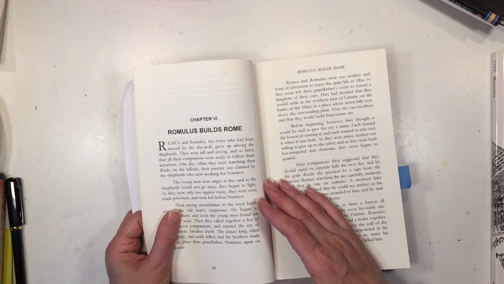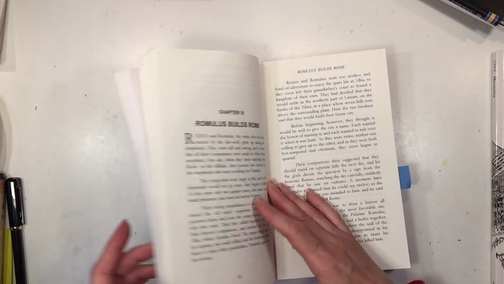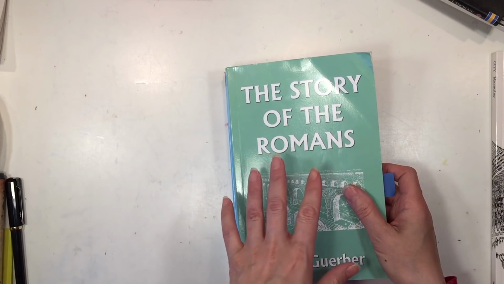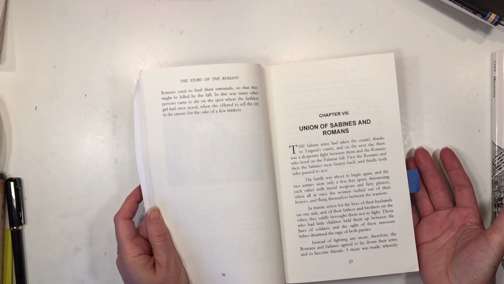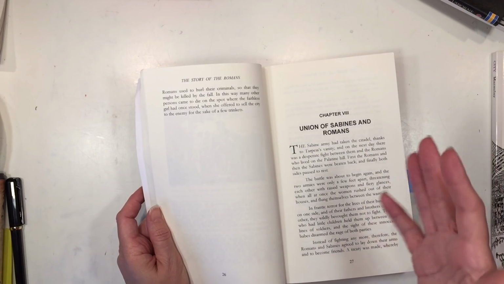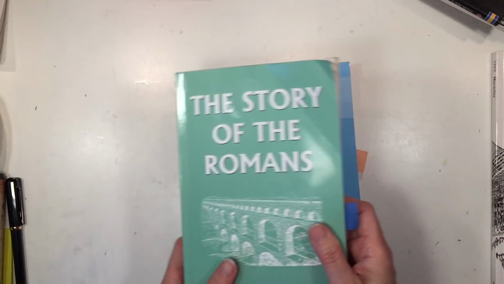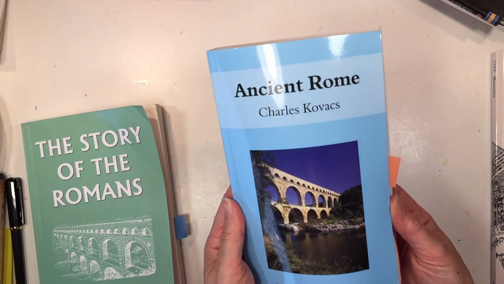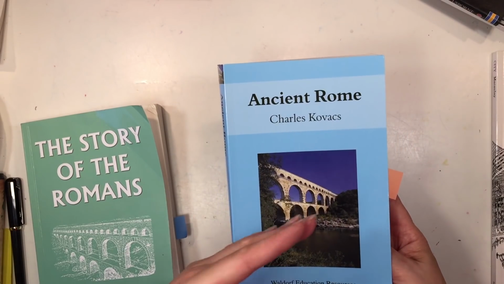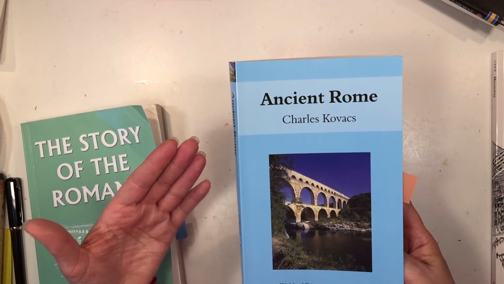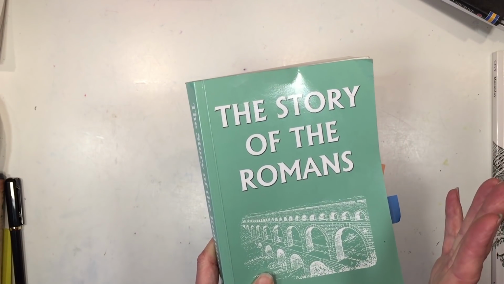Then the next day, my children also wanted me to continue with this book. So what I decided to do was read 4 chapters of this book every day for about 3 weeks of the unit. Then we'll put this book aside and we'll read 2 chapters a day of this book, so 10 chapters a week for the next 2 weeks.